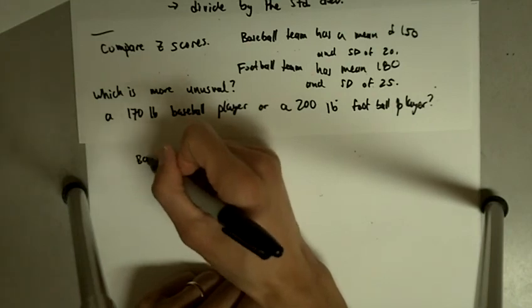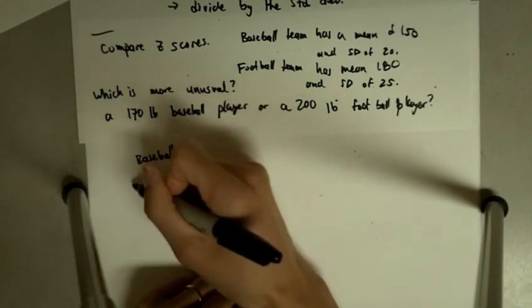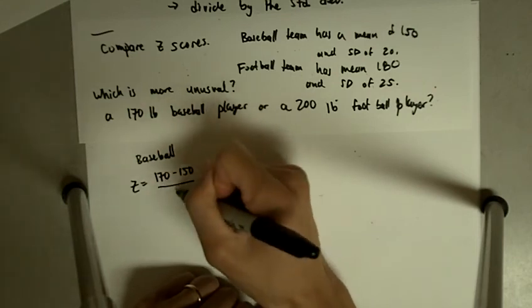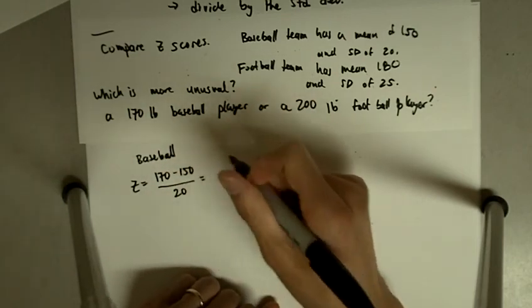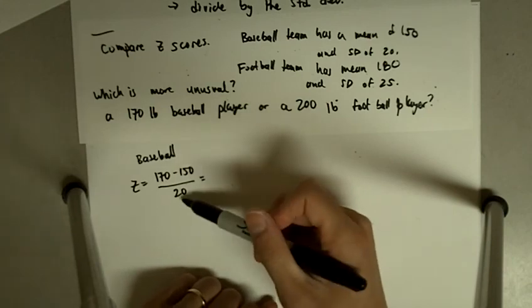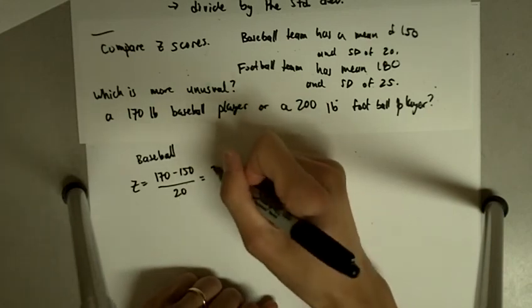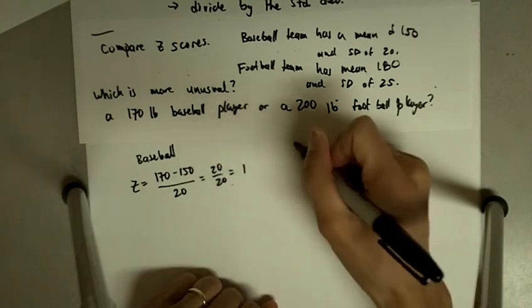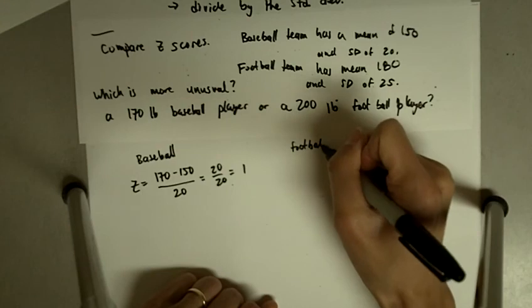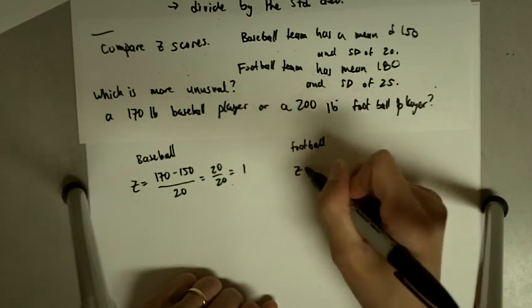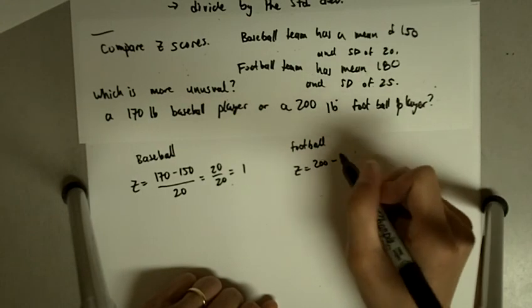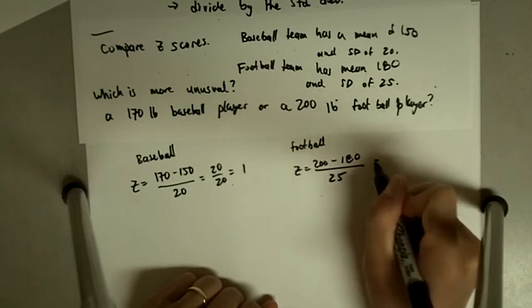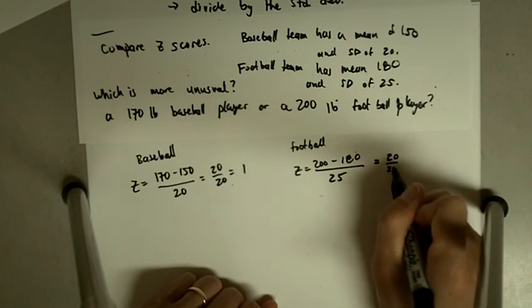So for baseball, the z-score is going to be 170 minus 150 divided by 20. The mean is 150, the standard deviation is 20, so we get 20 over 20. We get a z-score of 1. For football, the person is 200 pounds, the mean is 180, and each standard deviation is 25, so we have 20 over 25.